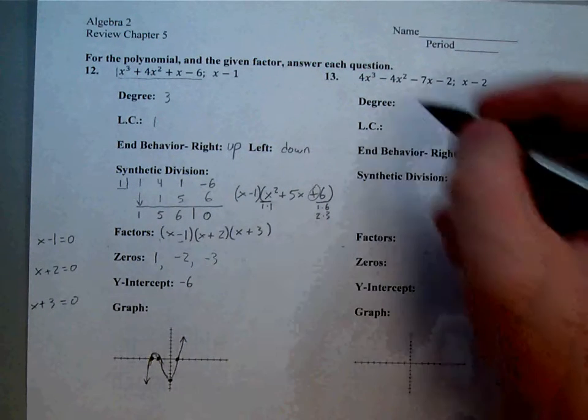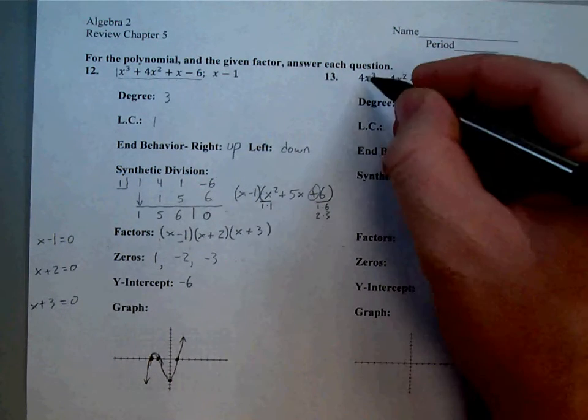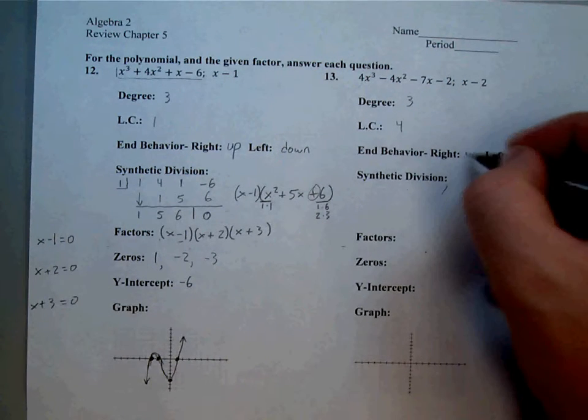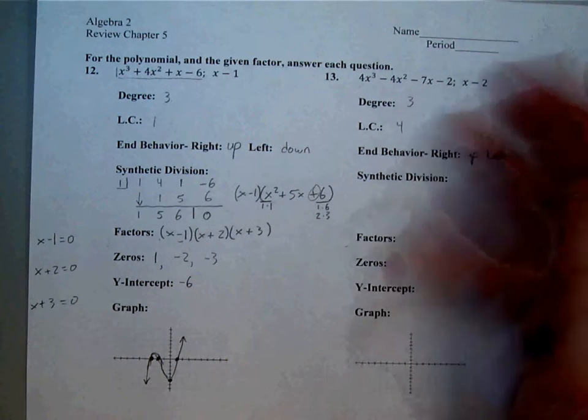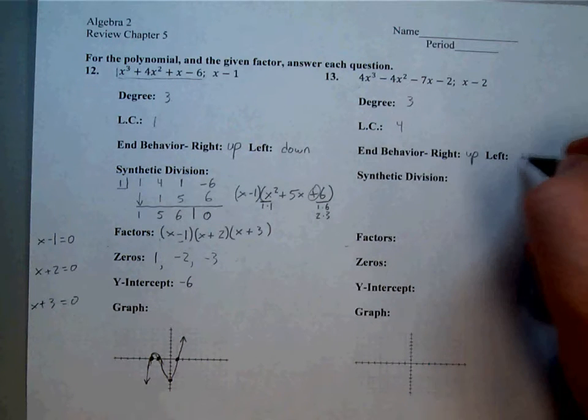Number 13. Largest exponent is 3, so degree is 3, which is odd. Leading coefficient is positive 4. It is positive. That tells us the right side is going up. Since it's odd, there's an up and a down. We already had the up, so left is down.